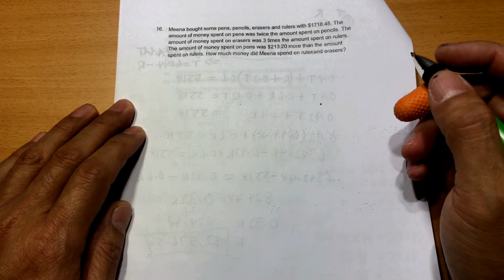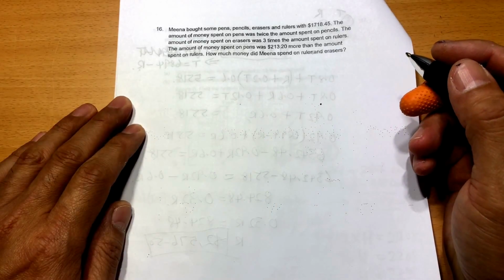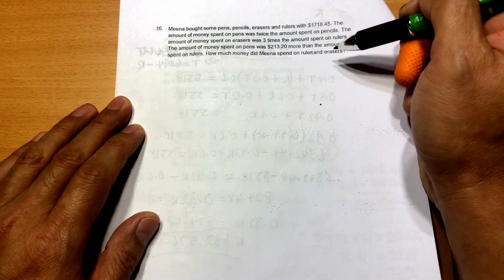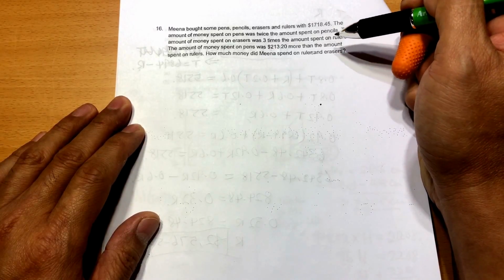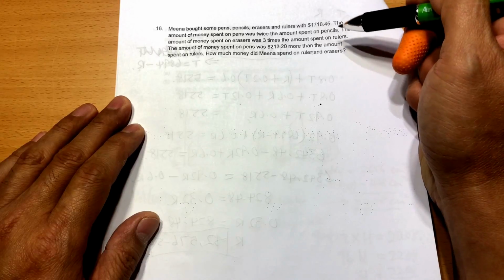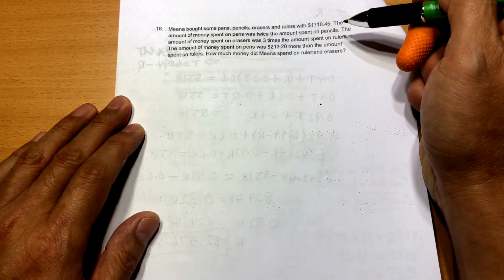Okay, page 14. Let's have a look at question 16, which is on page 14. And quite a long question here. I think it's important for us to break it down into the different parts of this question and try to write some equations for each of these different parts.